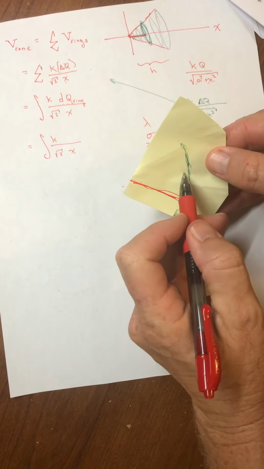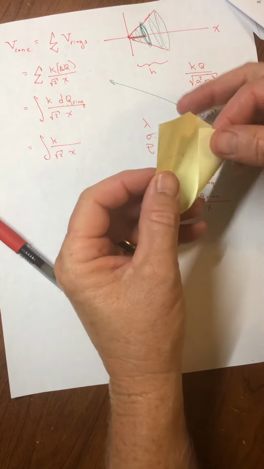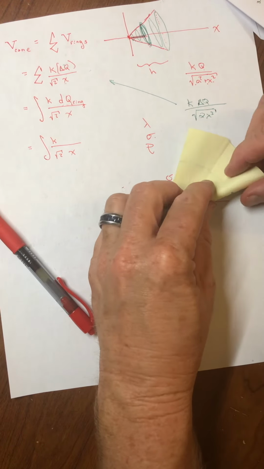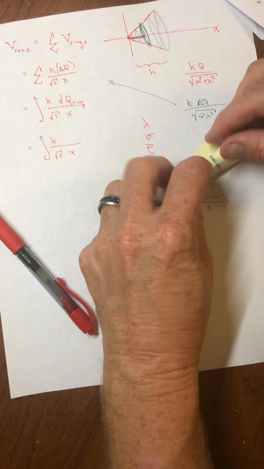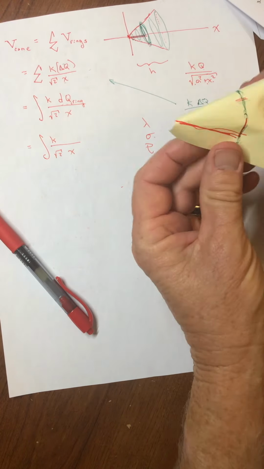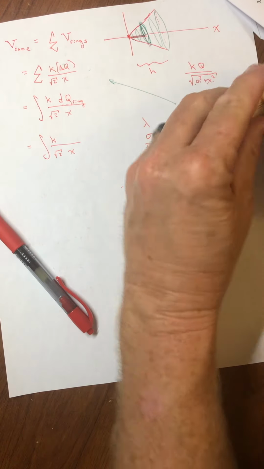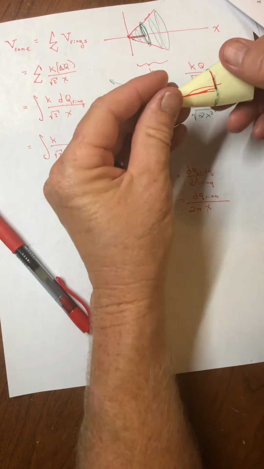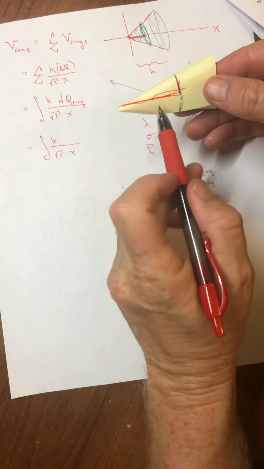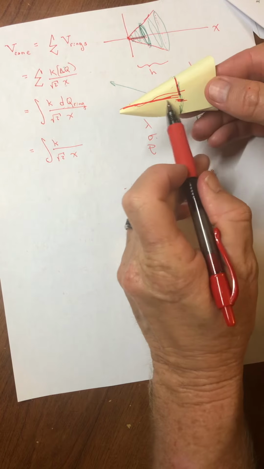And then the thickness moving outward here, rolling it back up again. So I rolled it too much. Rolling it back up. Okay. The thickness would be along this distance, which is along the x-axis.